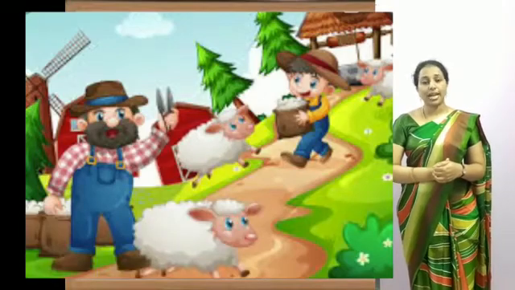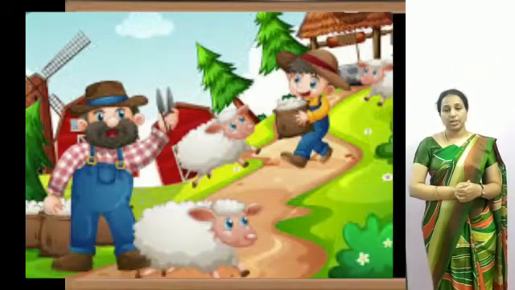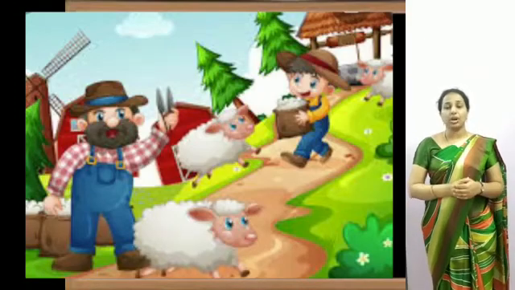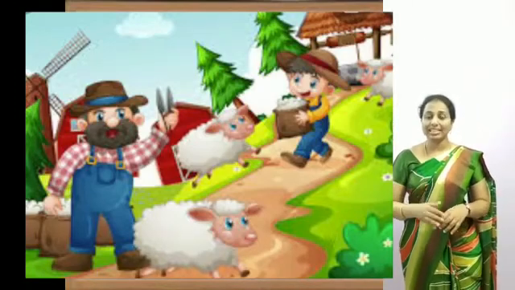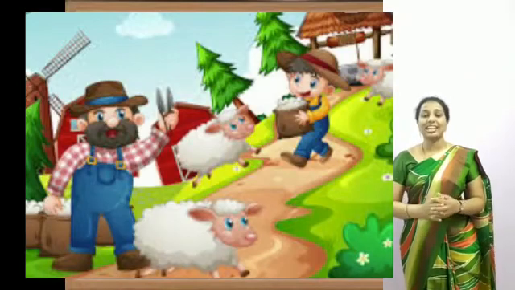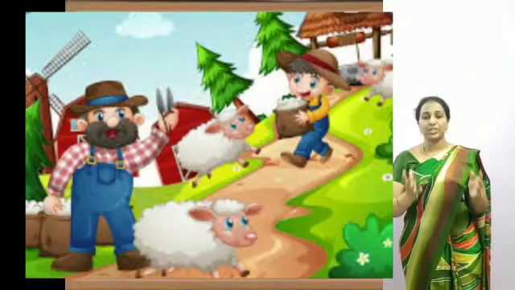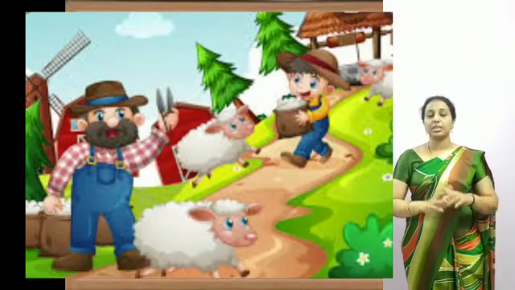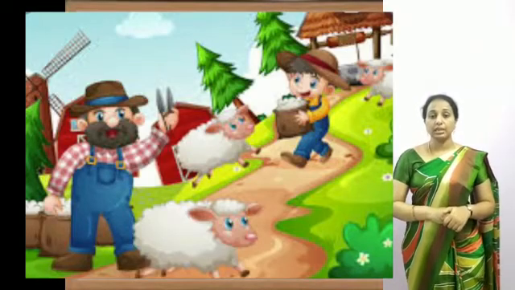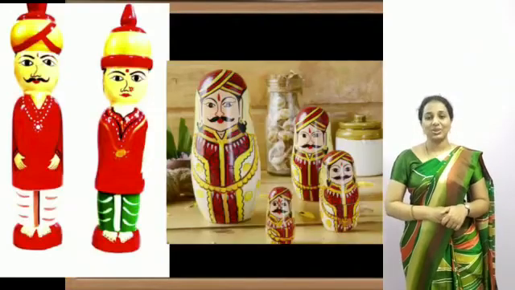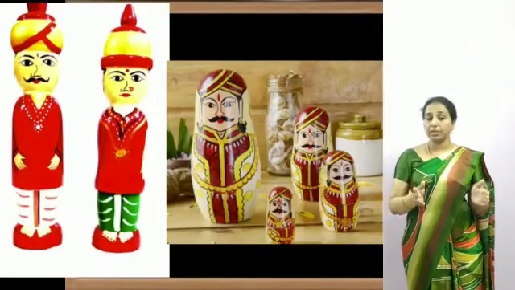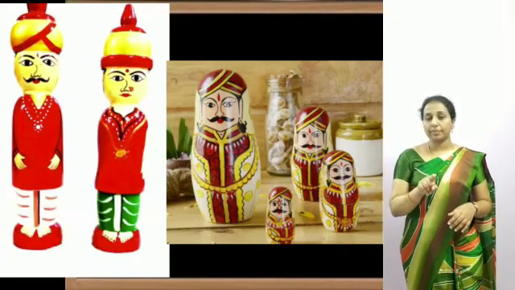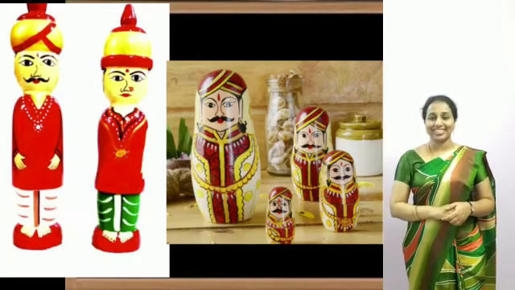And this farmer had a son named Mugund. Mugund was a boy who used to make beautiful things out of wood. He used to collect dry wood from the forest and make beautiful dolls out of it. His art was very famous in the town. Children used to play with his dolls. Those dolls made of wood are known as Marapachi Bommai. The picture of Marapachi Bommai is given on the screen.